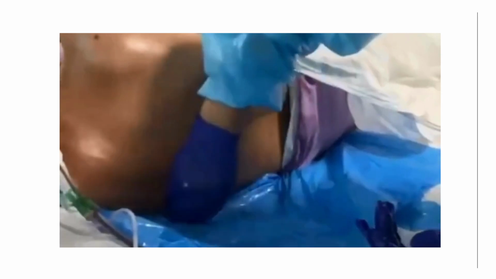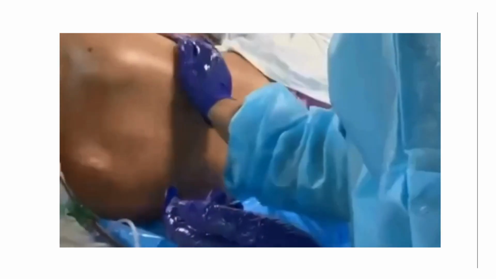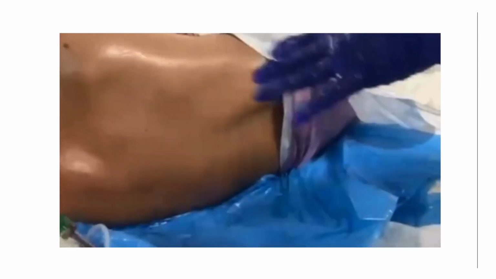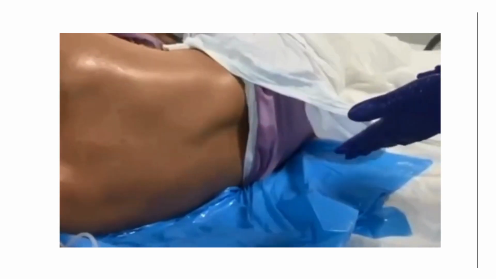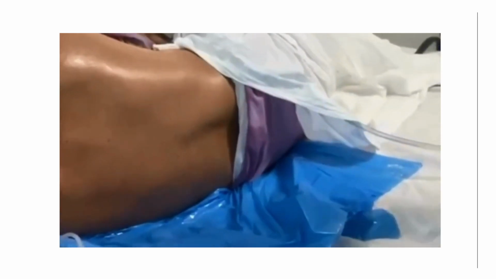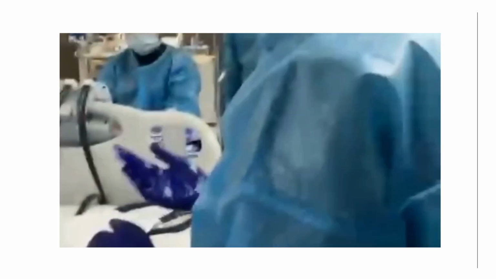So this is the tapping. So this is all about the back care procedure.